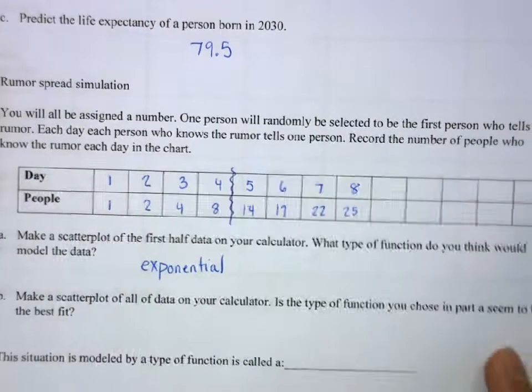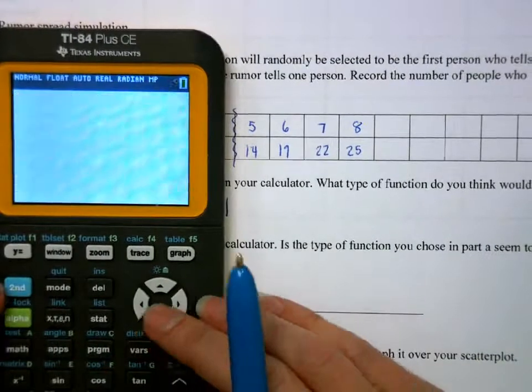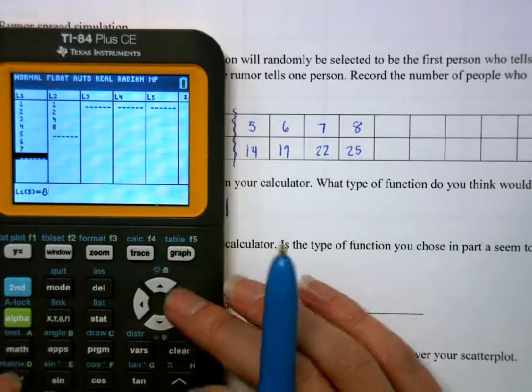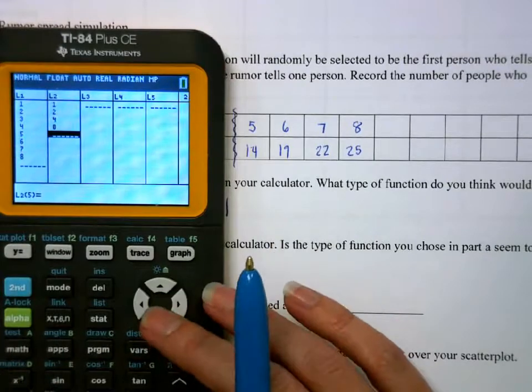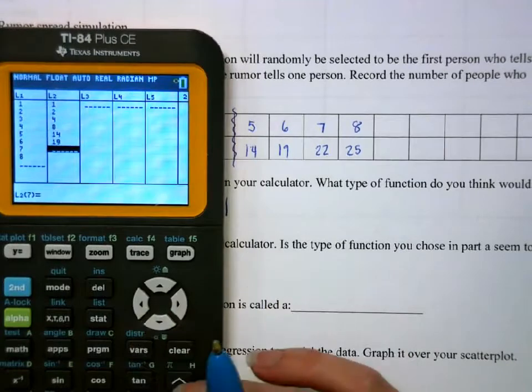Okay, so let's add on the rest. So we're going to have 5, 6, 7, 8. Then we have 14, 19, 22, 25.